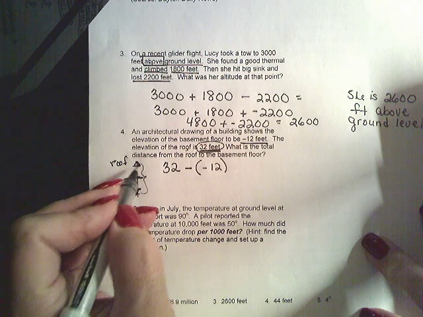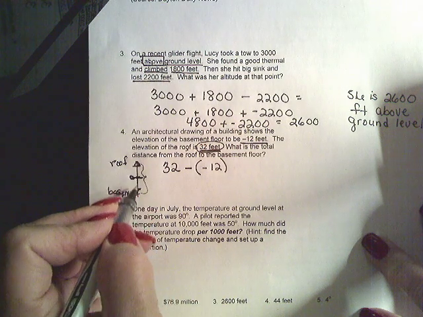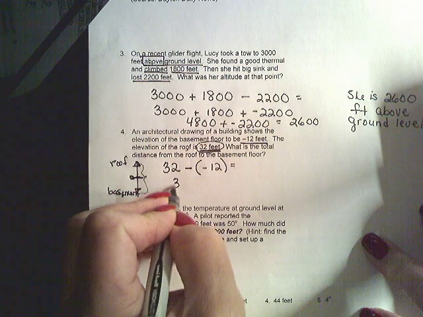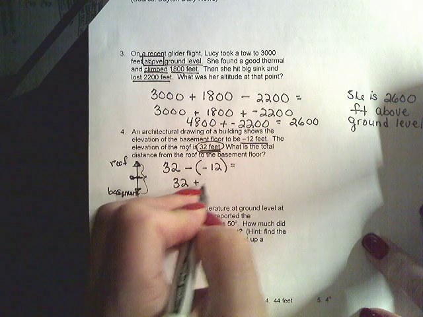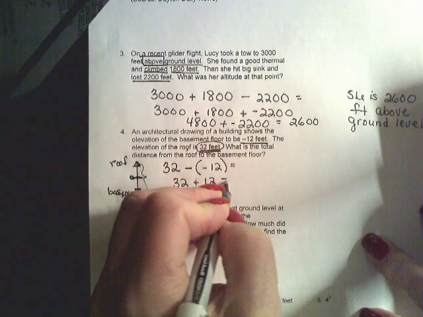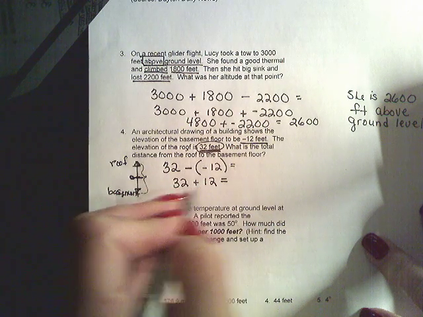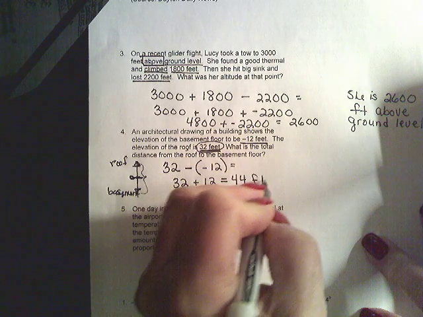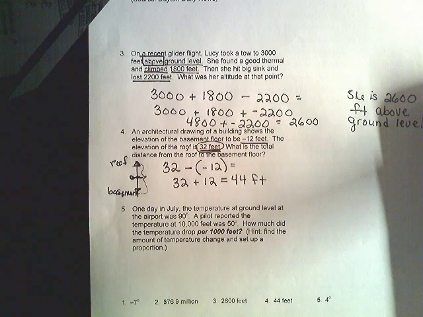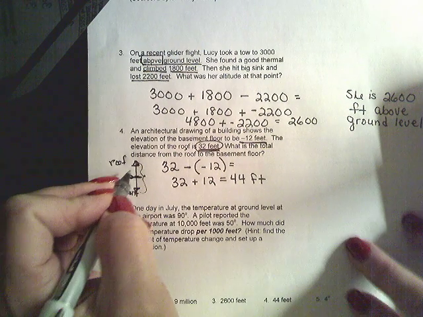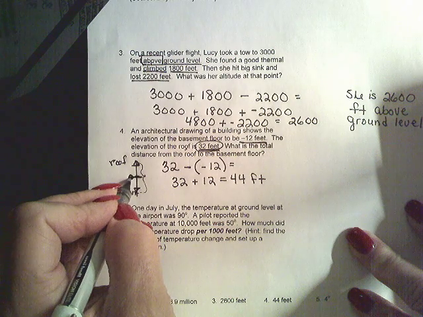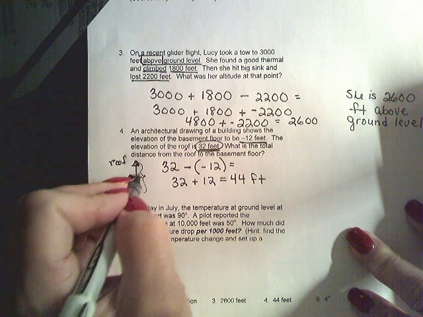So if I start at 32 feet and I subtract a negative 12, 32 plus 12 is going to equal 44 feet. The distance between the roof and ground level is 32 feet.